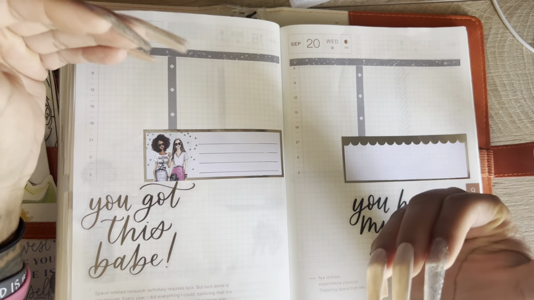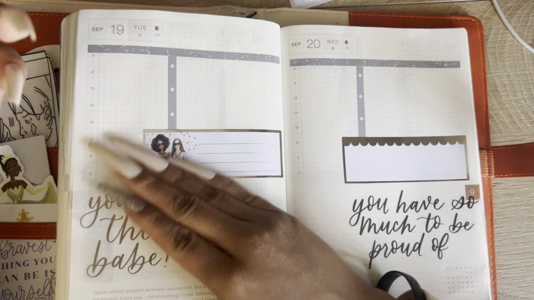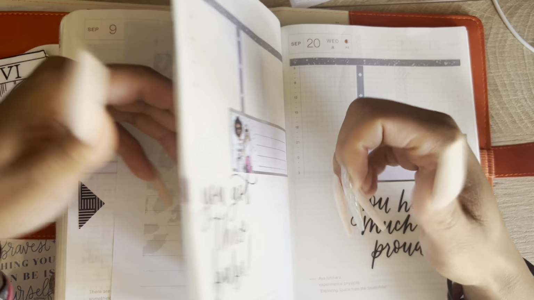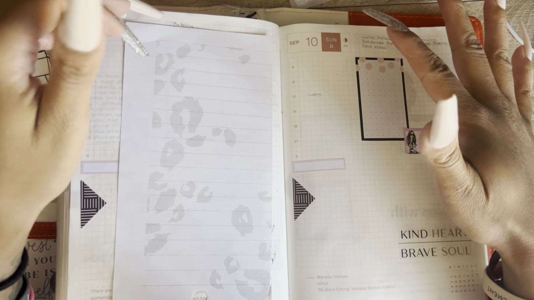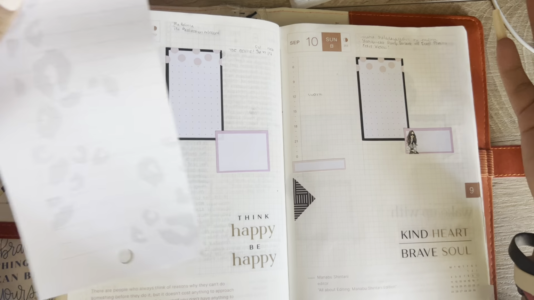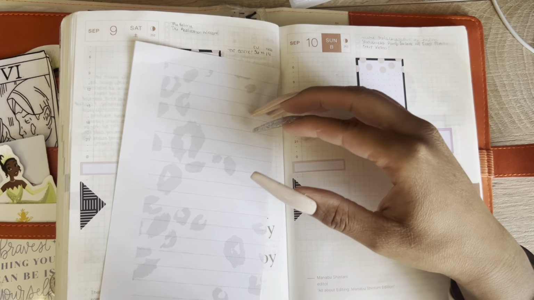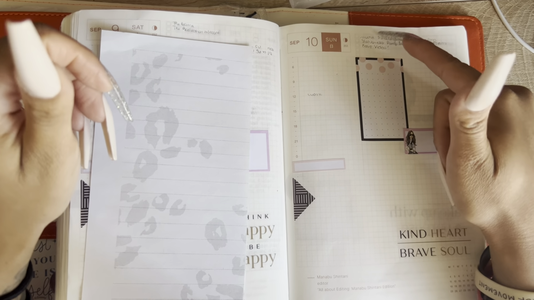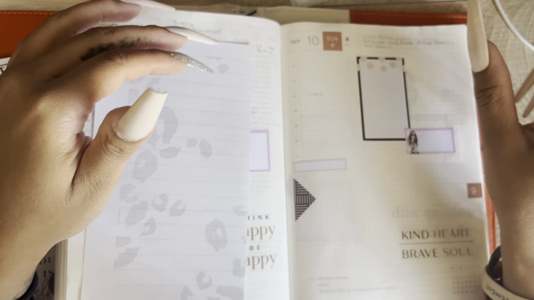So even if I don't get a chance to sit down and write everything out, because this past week I've been pretty busy with a lot of different things, what I've been doing is putting everything that's going on throughout the day up here in the check box section.